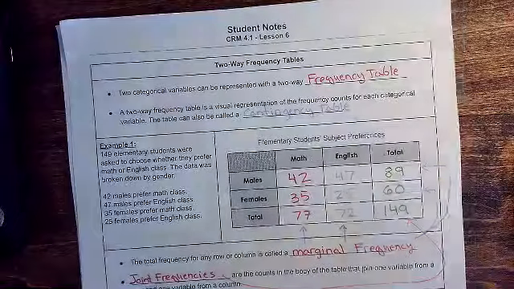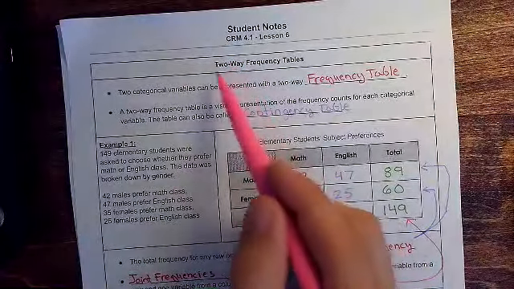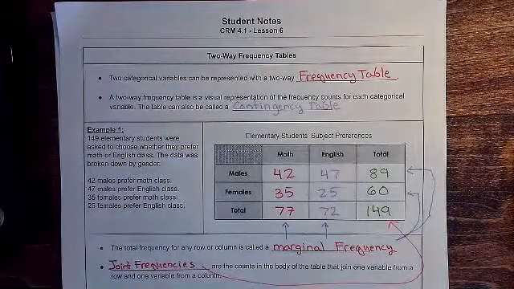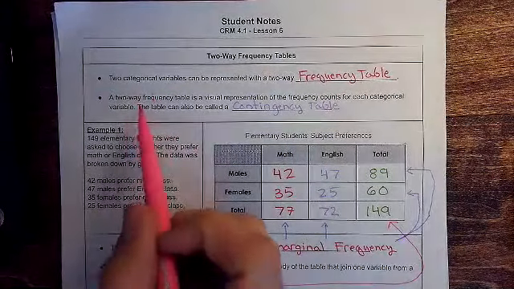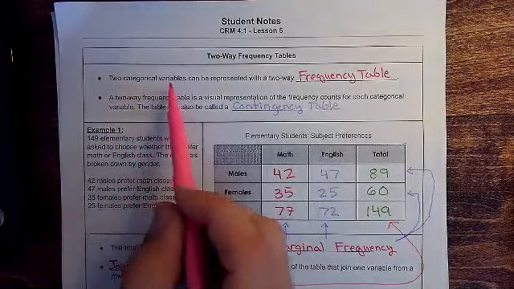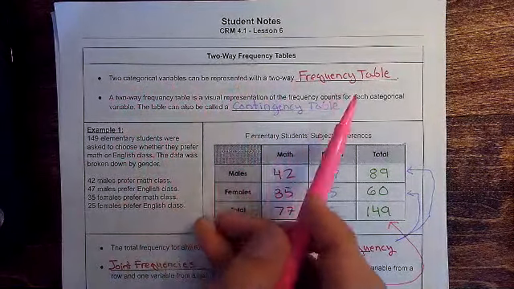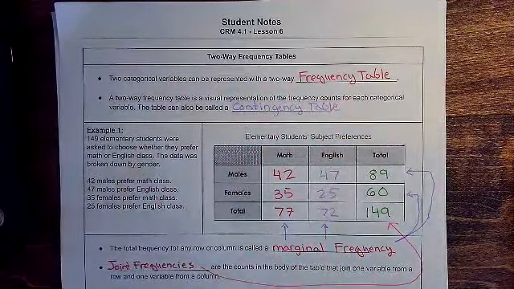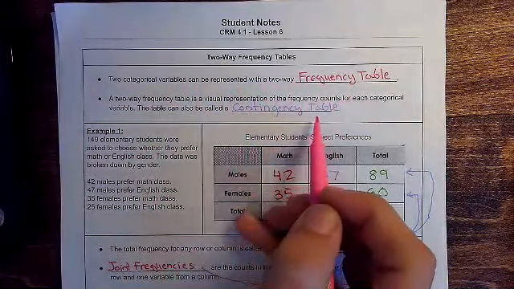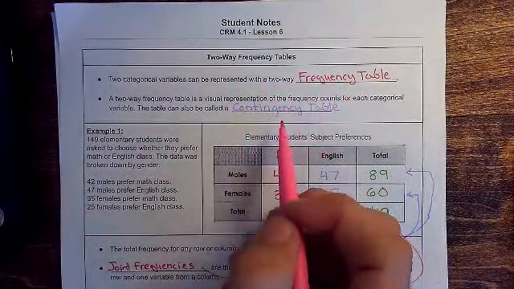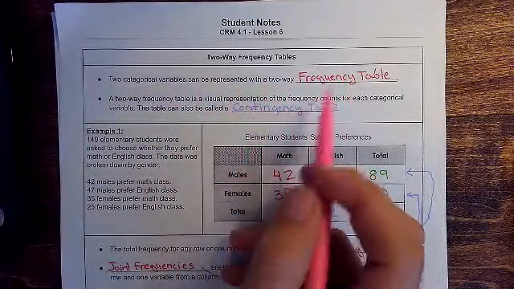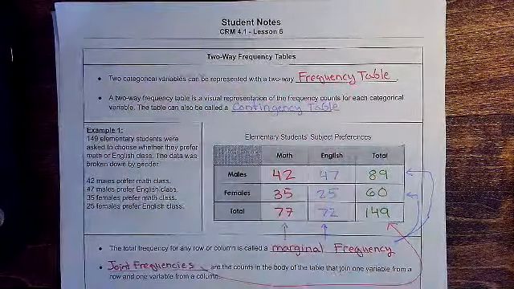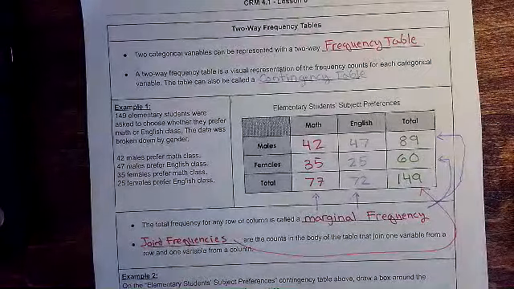Okay, so a frequency table, or a two-way frequency table. Hopefully you guys can see, the video's a little off today. Two categorical variables can be represented with a two-way frequency table, sort of like what I showed you just a second ago. It's also known as a contingency table. So you're going to see this referred to as either one of these. I'll probably call it a frequency table more often. So just to get right into an example here.